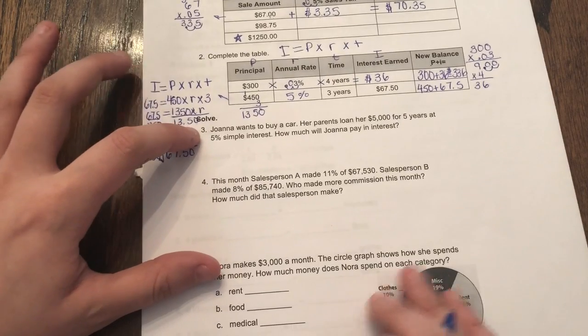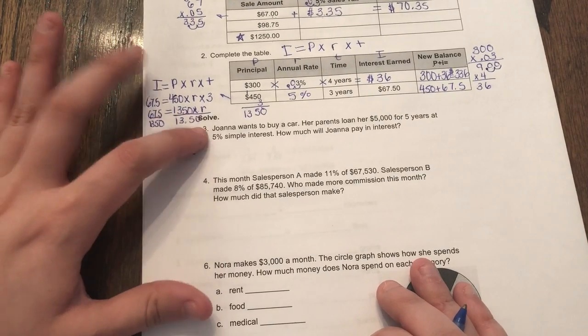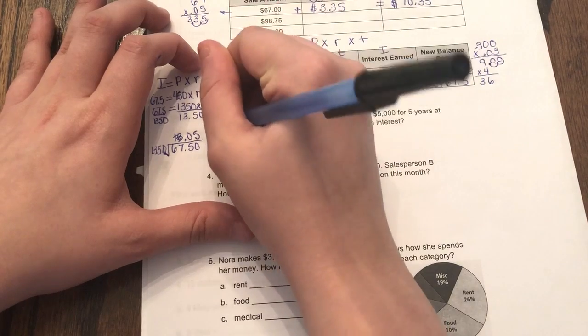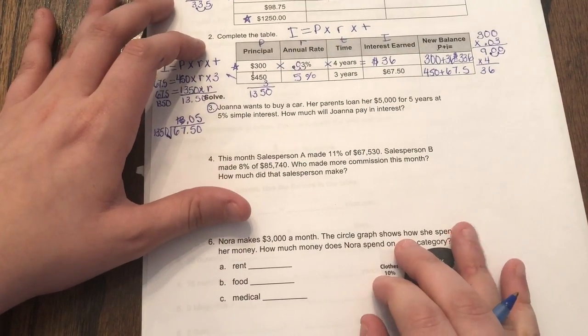Okay, for number 3, number 3 is just like the one that we did up here. So you try number 3 on your own.